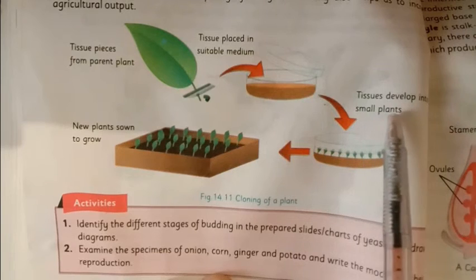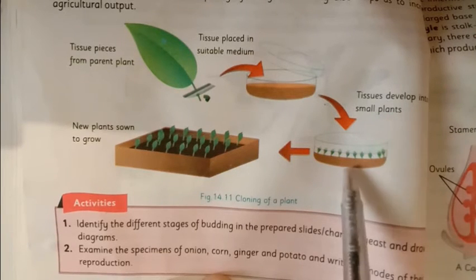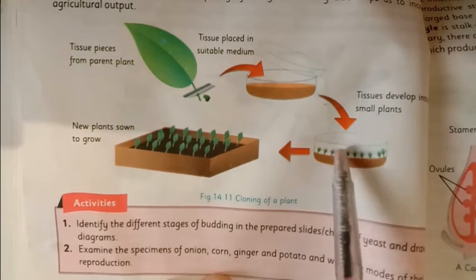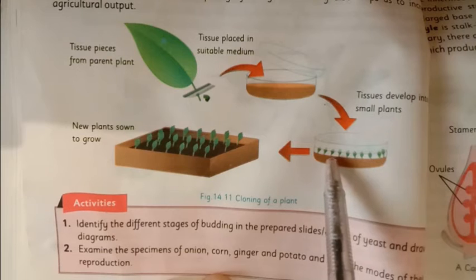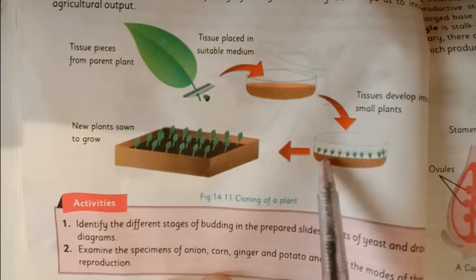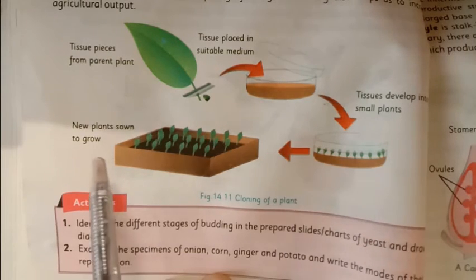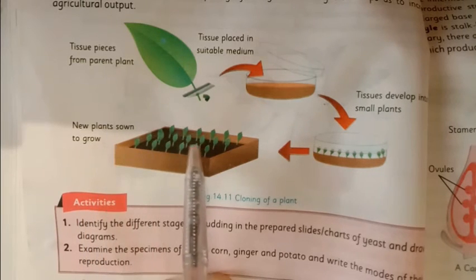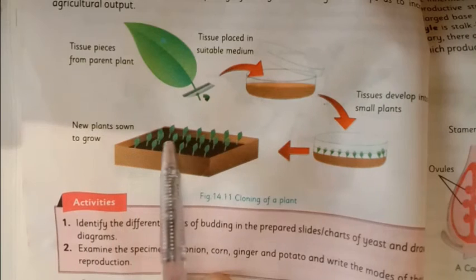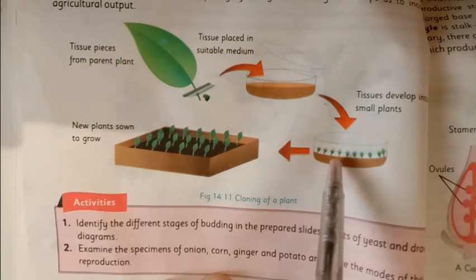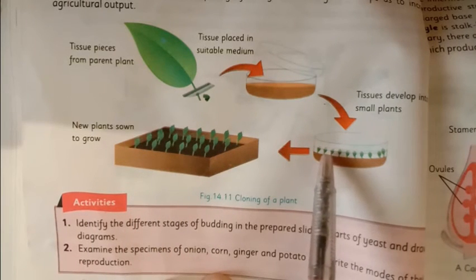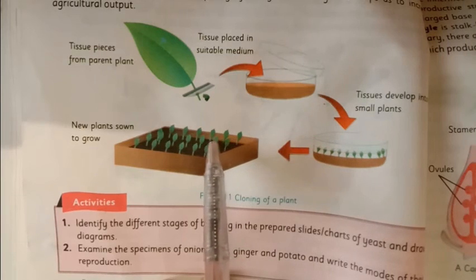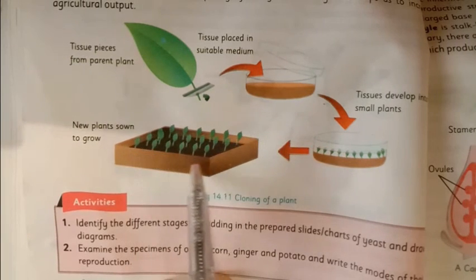Then the tissue develops into small plants. Small plants develop from the tissue fragments by producing a shoot and root. Then the new plants start to grow. So this is another culture medium, a soil culture medium. The young small plant will be shifted to another medium containing soil.